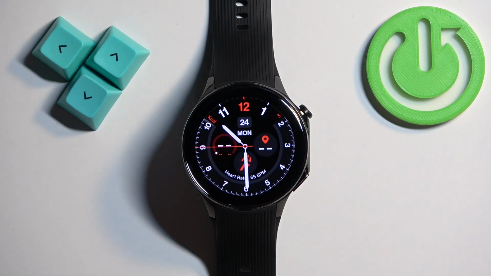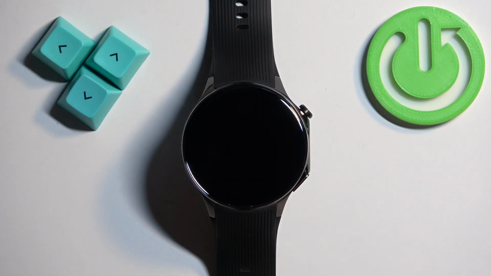Welcome! In front of me I have OnePlus Watch 2 and I'm gonna show you how to change the language on this watch.